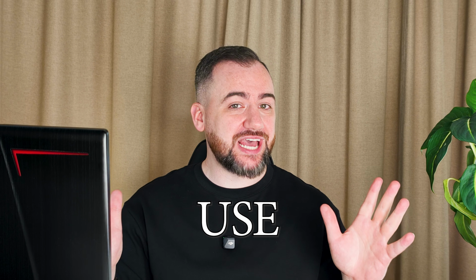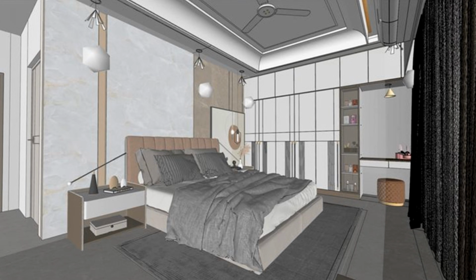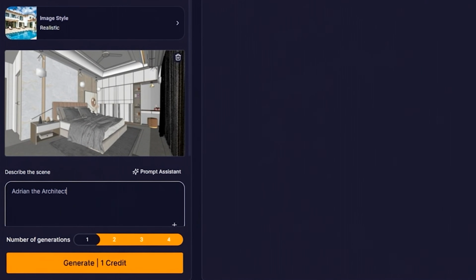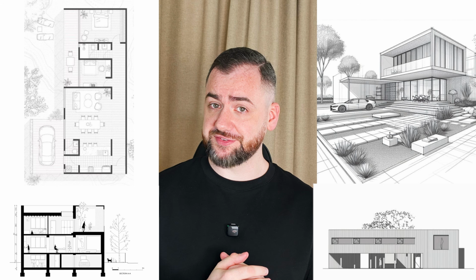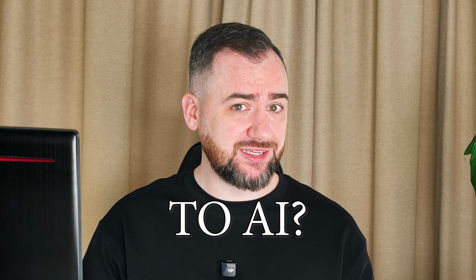Most architects use AI for one thing: 3D model. Press a button, get a render. But what about your floor plan? Your hand-drawn sketch? Your section, elevation, or empty garden? None of those are 3D models. So, what happens when you put them to AI?